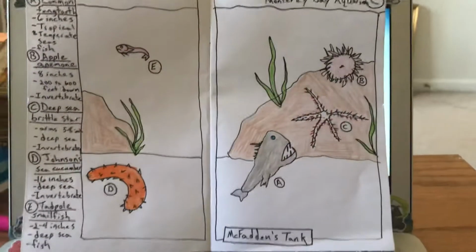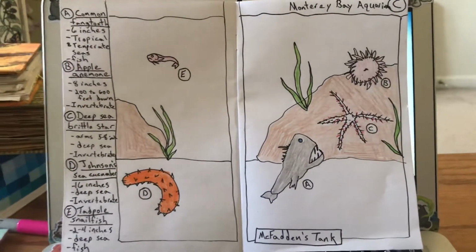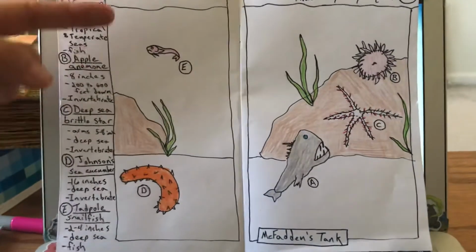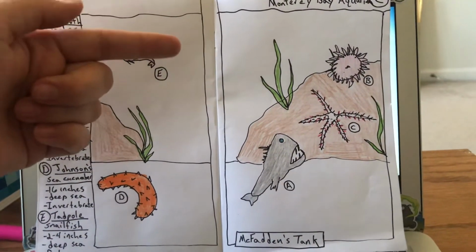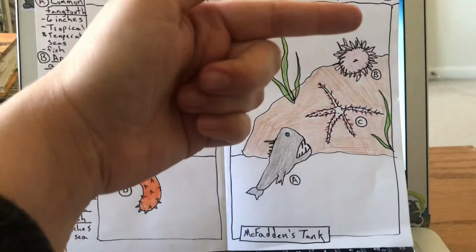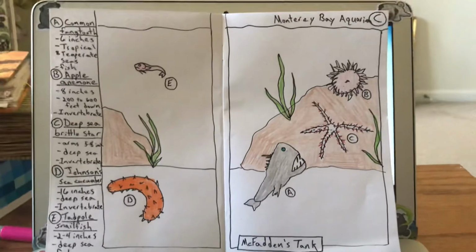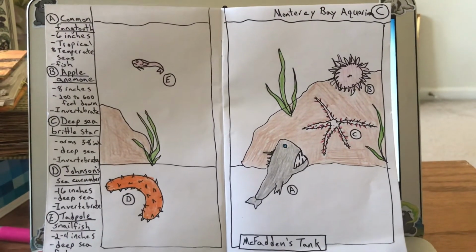So this is our next assignment in our 2-page layouts. You're going to have most of the tank on your page, and then the information, you can do it like this. If you want to put the information next to each of the creatures, you could do that too. That's totally up to you. Okay, so this is option C, the Monterey Bay Aquarium.